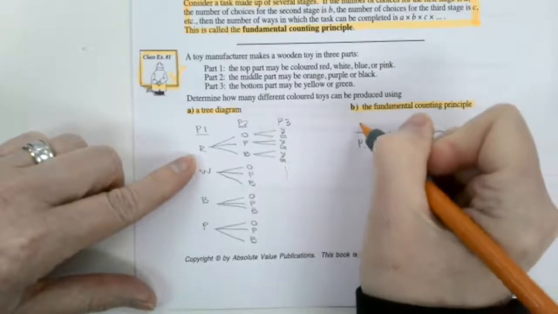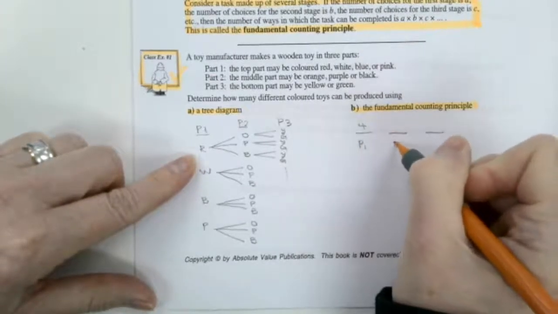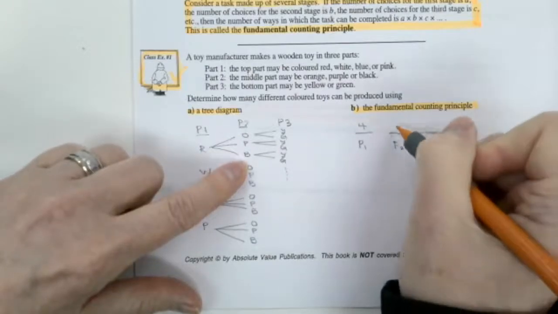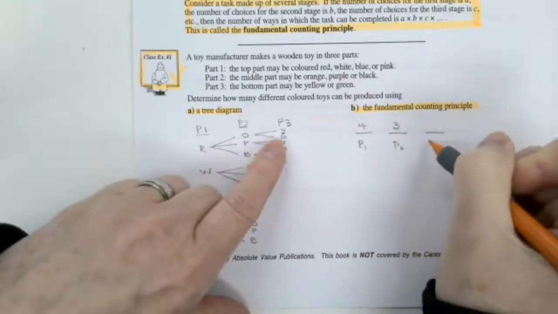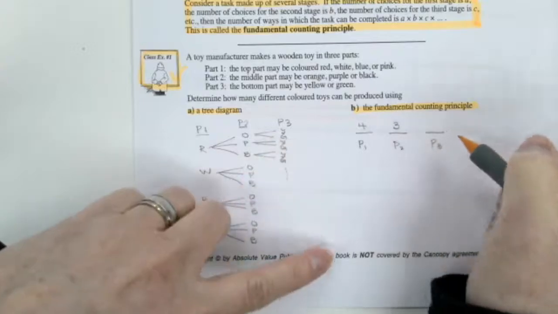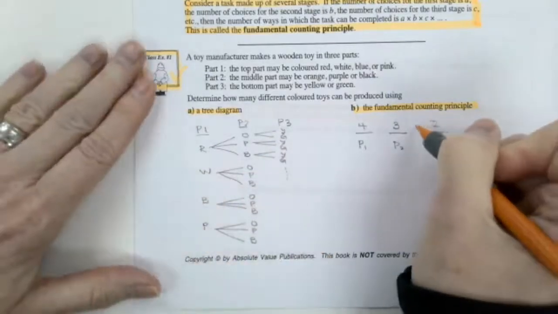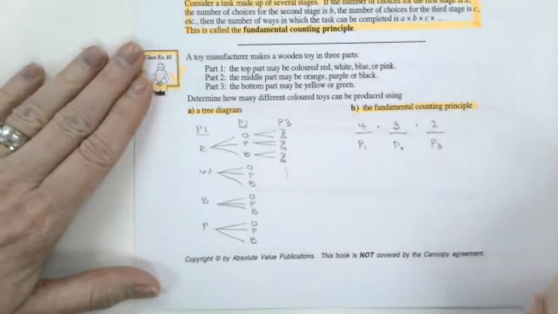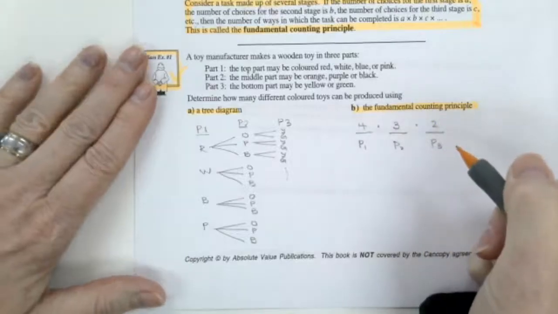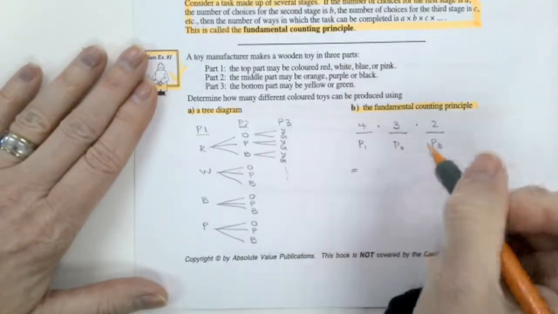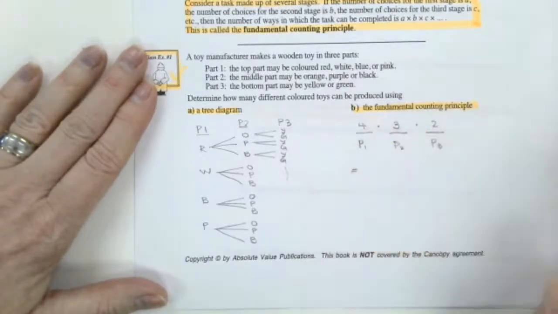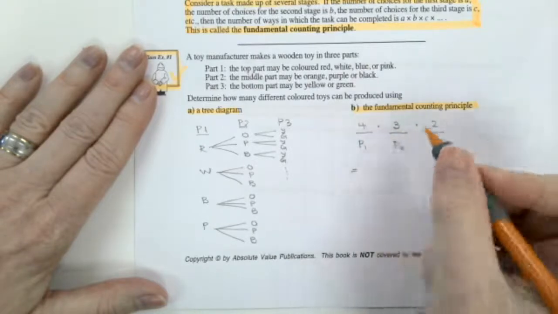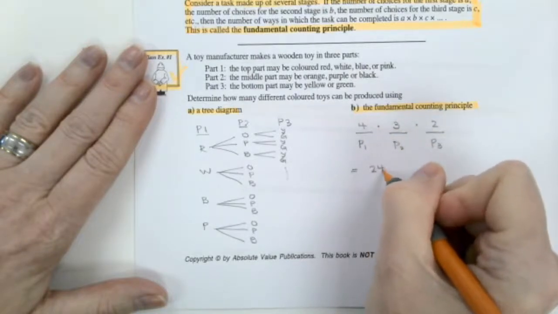So part 1, I've got 4 choices. Part 2, I've got 3 choices. Part 3, I have 2 choices. I'm using all of those. So I have part 1 and part 2 and part 3, which means I'm going to times those together. And that will give me a total of 24 choices.